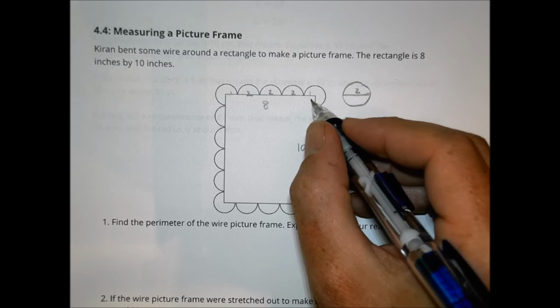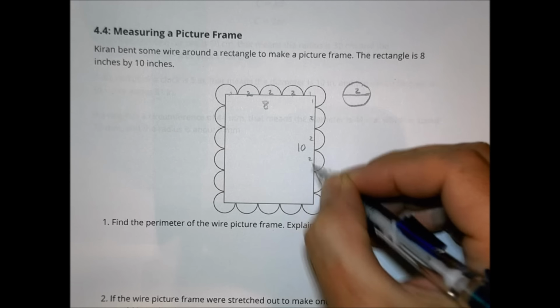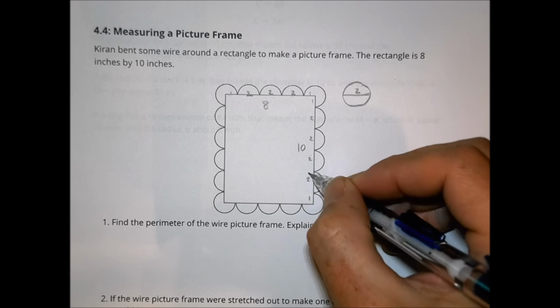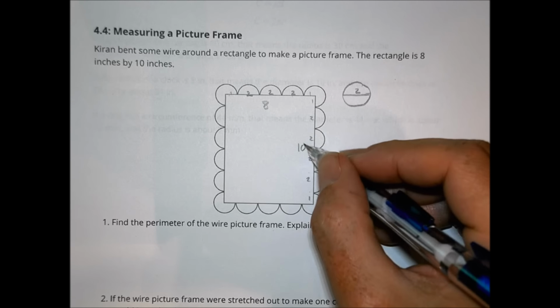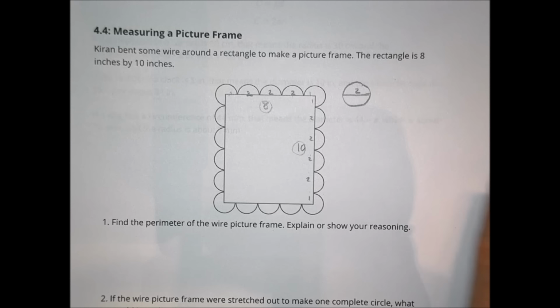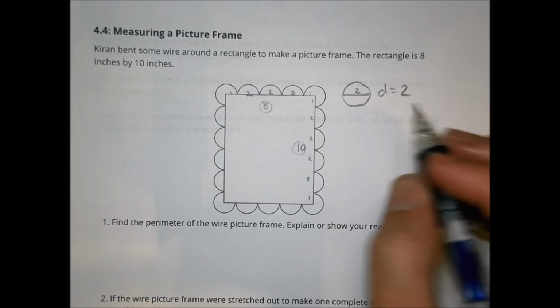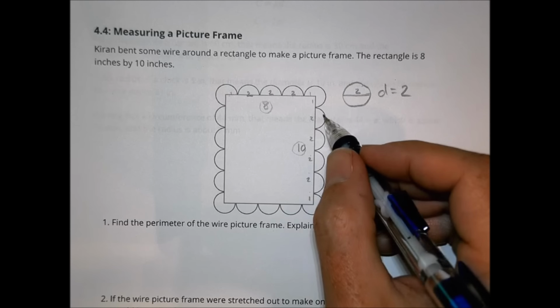Take a look. If I have 1, 2, 2, 2, 2, and 1, I have 2, 4, 6, 8, 9, 10, and that gives me my same value, 10, just like I had my 8 there. Okay, so I know my circle has a diameter of 2. My diameter equals 2 for these little circles around the outside of the picture frame. The question though is, how many picture circles do I have?